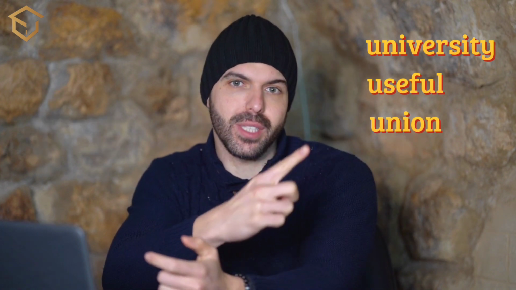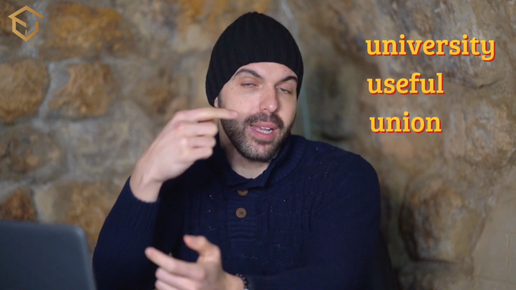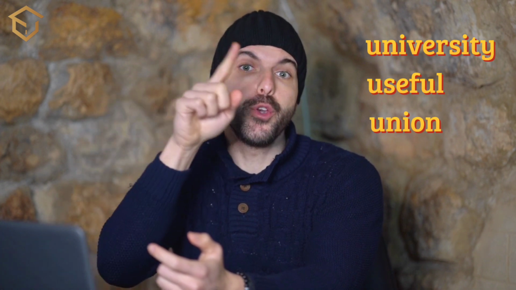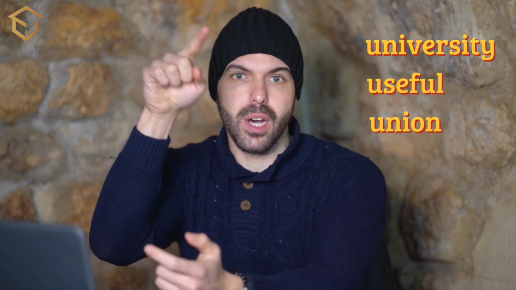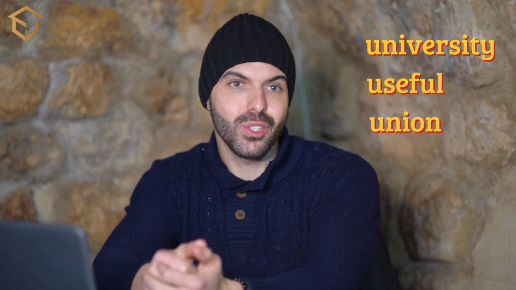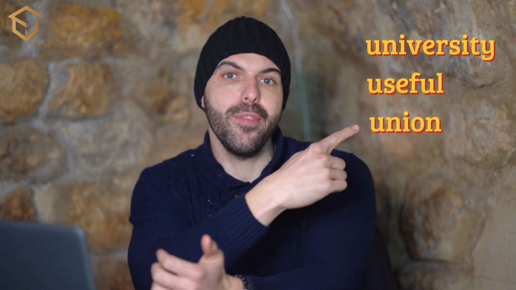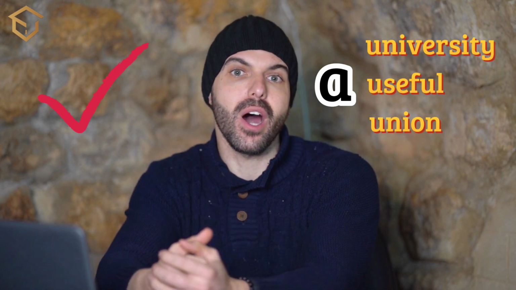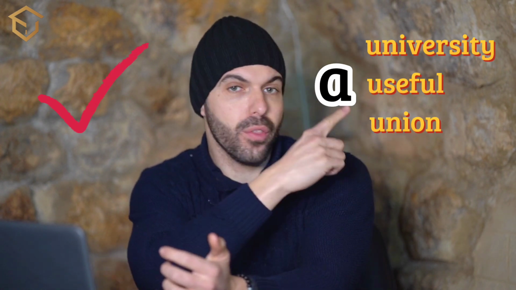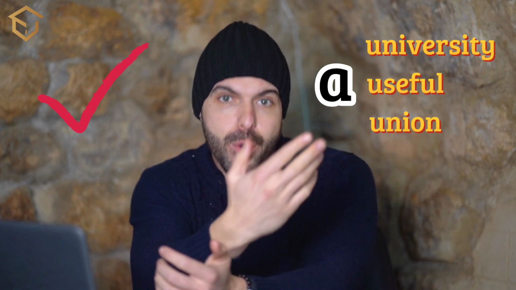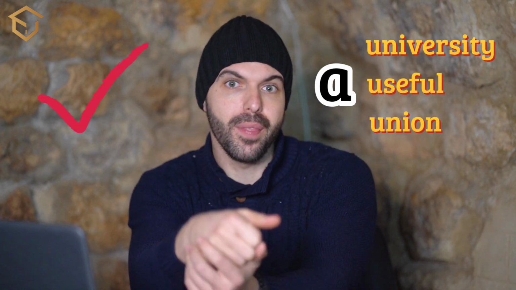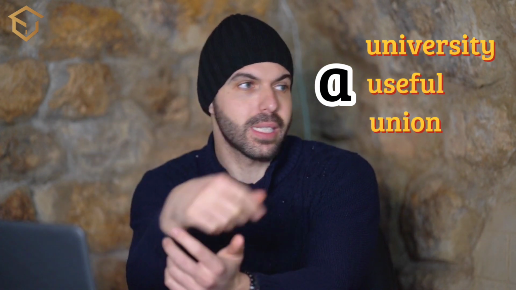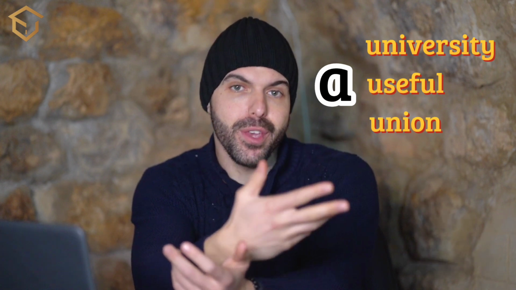Because university, if you spell it, it's a consonant sound. University. As if you are starting with Y. So it wouldn't make sense to say an university. No, a university. So we have to use the article a. Same for the word useful. A useful book, for example, not an useful. Same for union, a union.